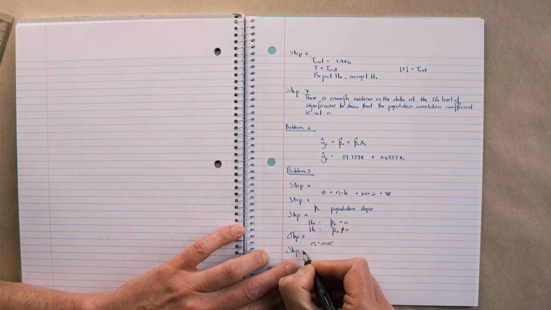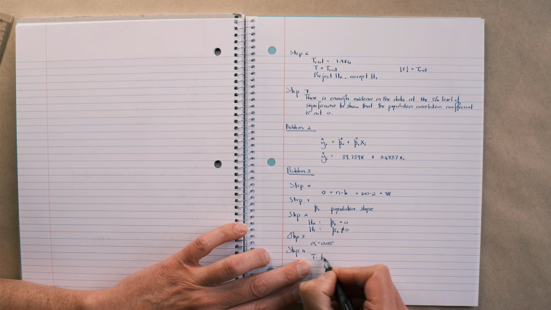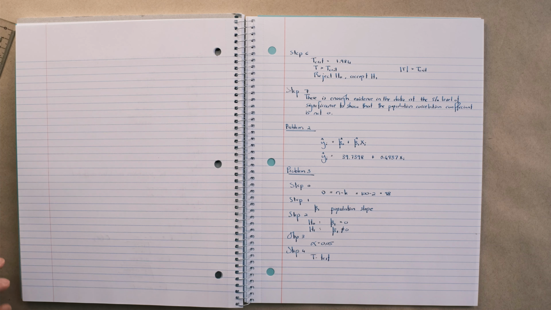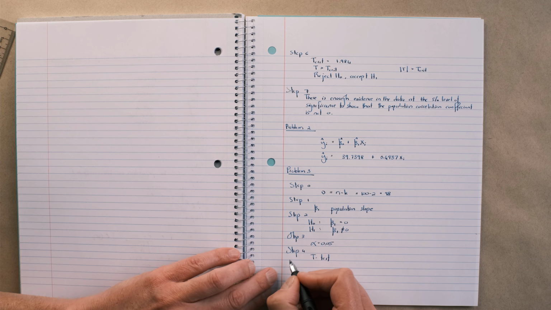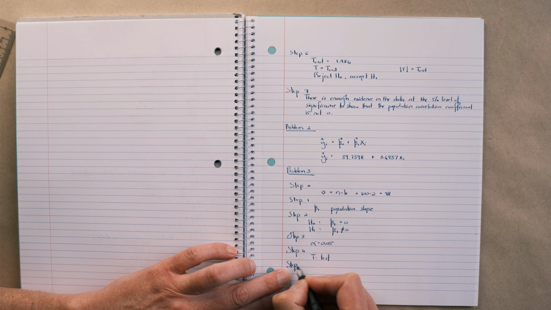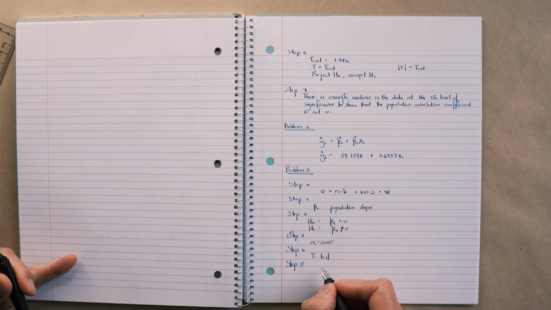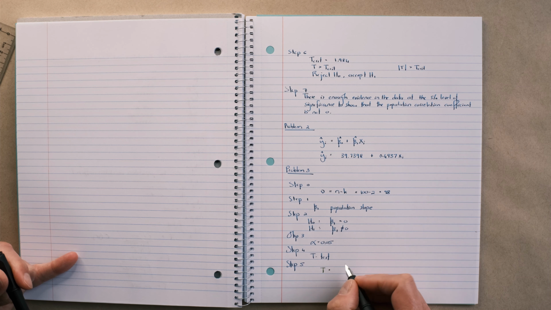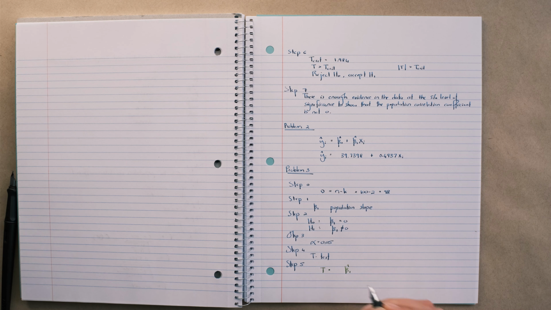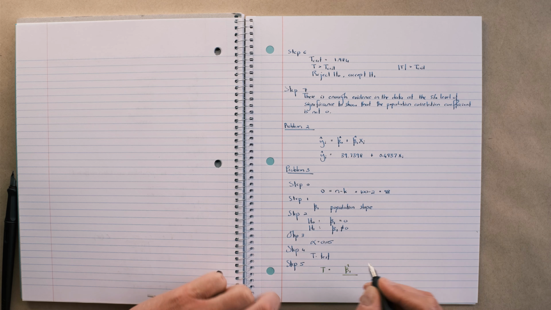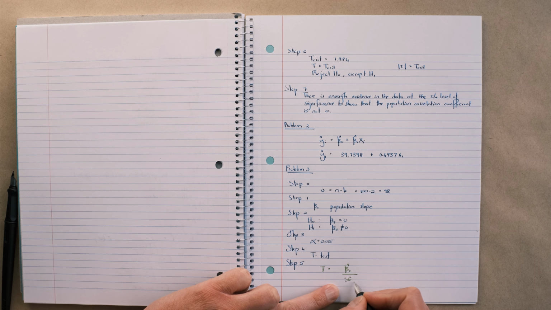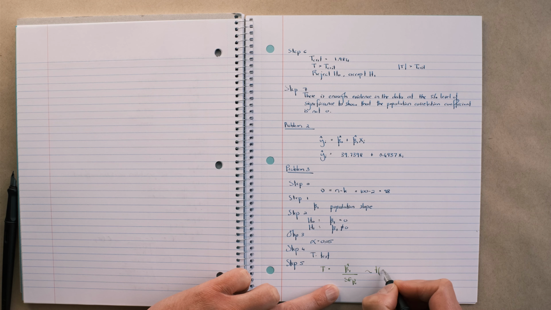Step number 4, well, we're going to use a t-test. And we are told the assumptions for the use of this test are met. And so step number 5, let's write down the t-statistic. Remember our t-statistic here is just going to be beta sub 1 hat, divided by the standard error of beta sub 1 hat. And that's going to be described by the t-distribution on, we said, 98 degrees of freedom.